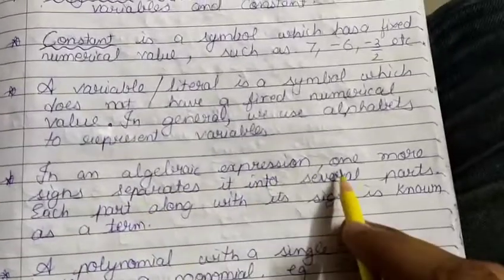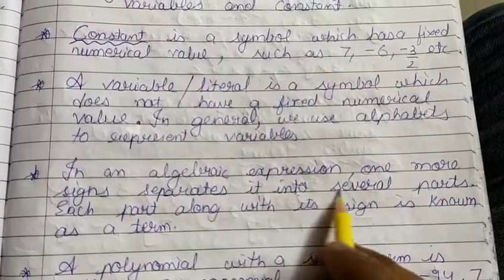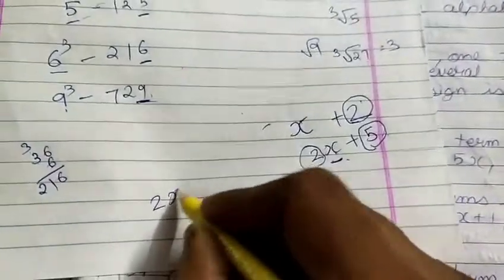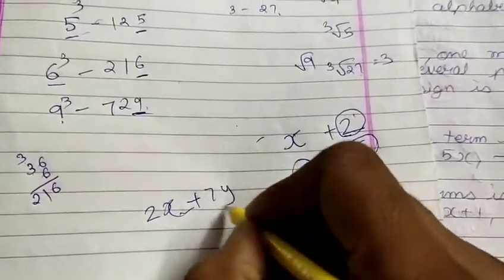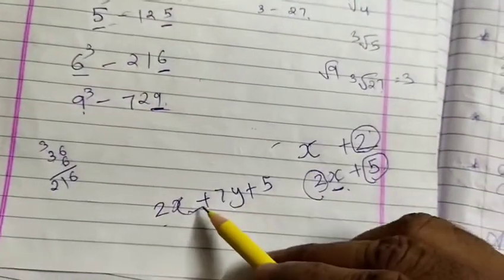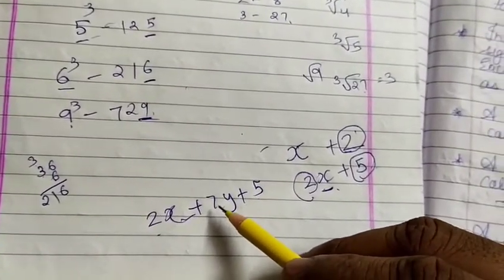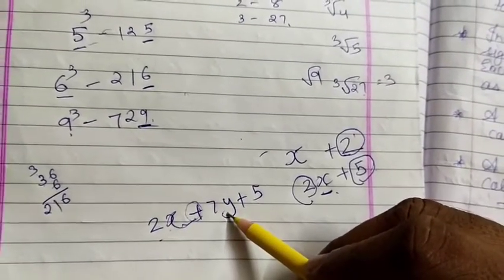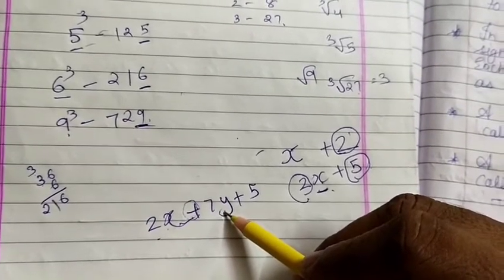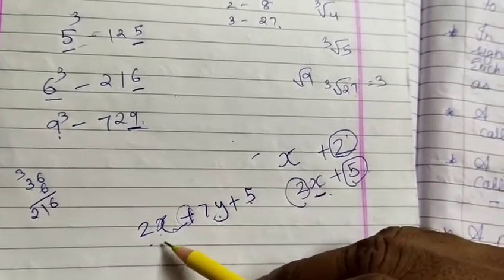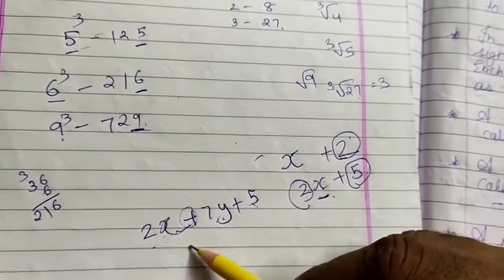Now in an algebraic expression, plus or minus signs separate it into several parts. Each part along with its sign is known as a term. Now if we write 2x plus 7y plus 5, see here, the algebraic expression has plus or minus signs between the expressions, which separate it into several parts. Here how many parts are there? 1, 2, 3 parts are there. So such parts, if 3 parts are there, it is known as 3 terms.